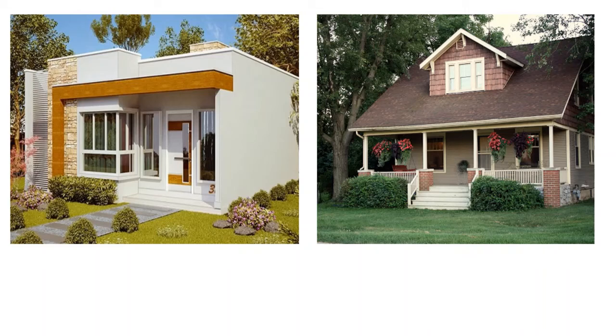Yes, you're right. It's the roof. Both the houses have different roofs, right? But why, children? The house in the first picture has flat roof, whereas the house in the second picture has sloping roof. Why, children?